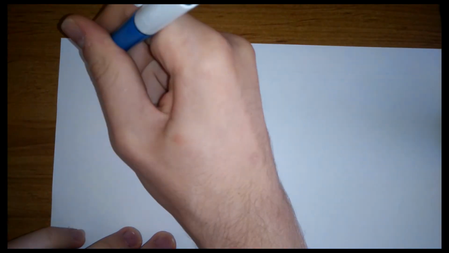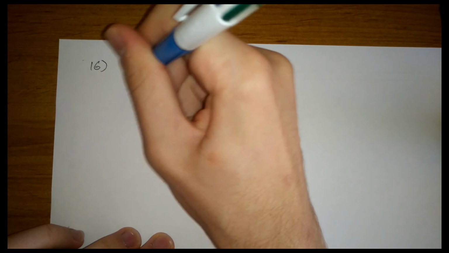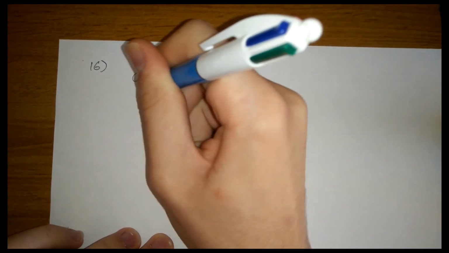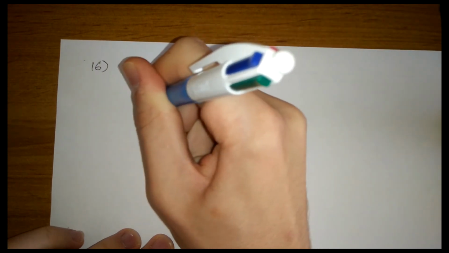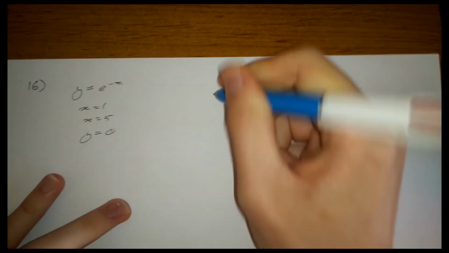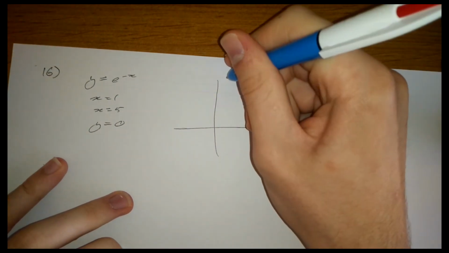Almost done. Question 16. Get some more paper. Find the volume created by the region bounded by y equals e to the negative x, bounded by these curves, and the x-axis, which is just y equals 0. So if we graph this out, and find the volume when it's revolved around the x-axis.